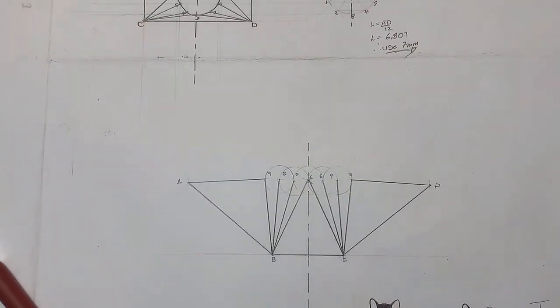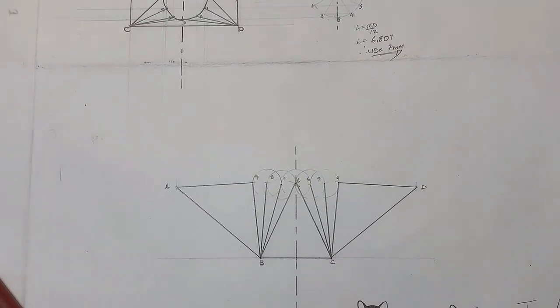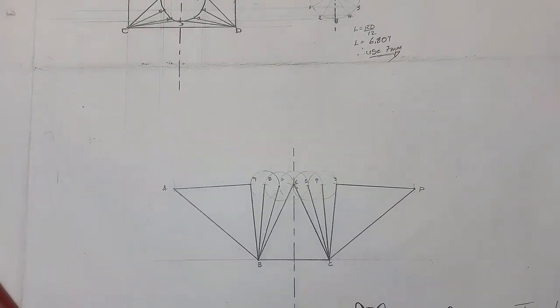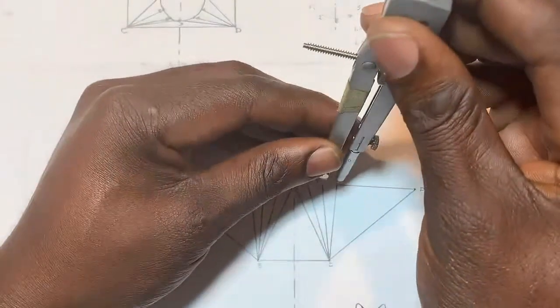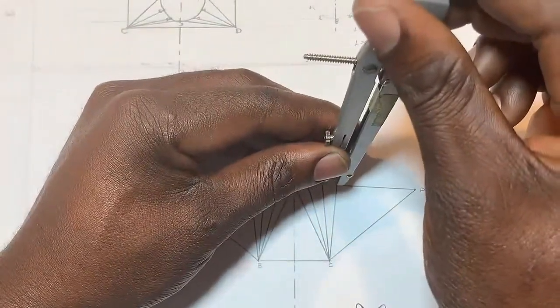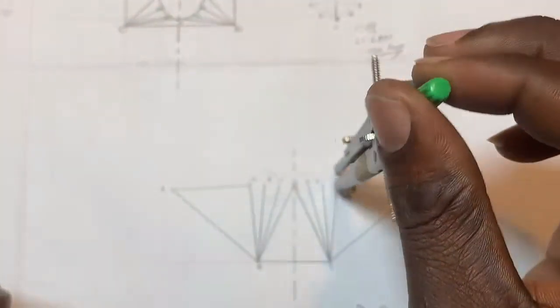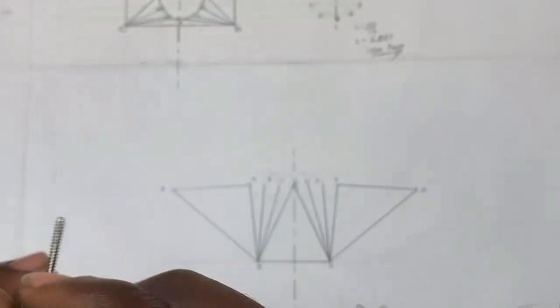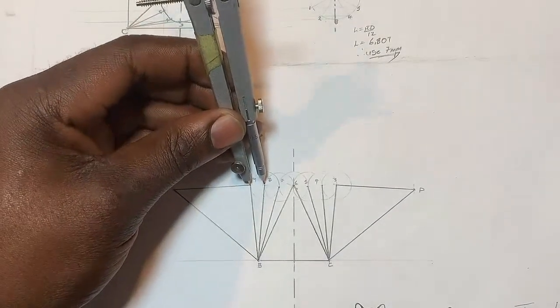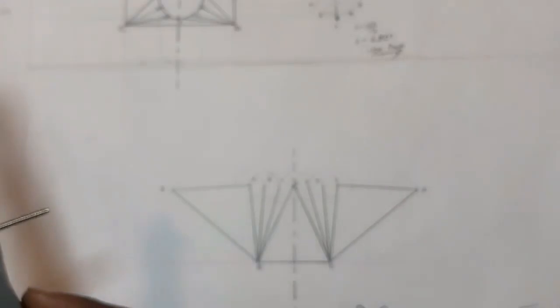What else do we have to look at? Now place the drawing compass at point 3, further extend to point 4. 3 to 4, then strike an arc this side, and 9 to 8, strike an arc this other side. You understand what I'm trying to say?